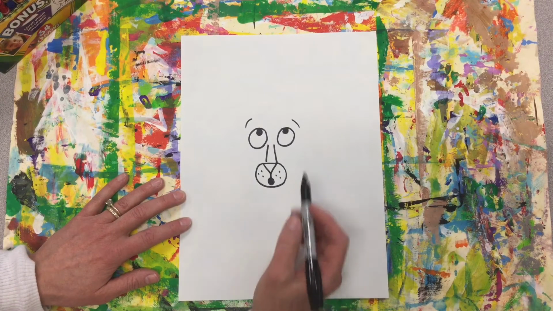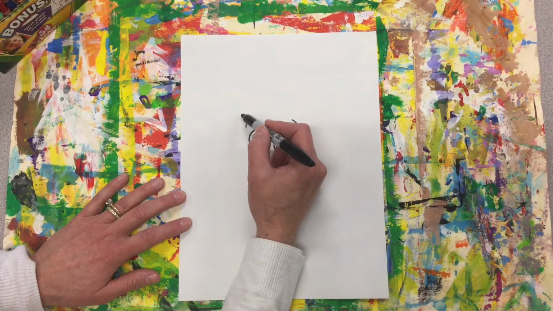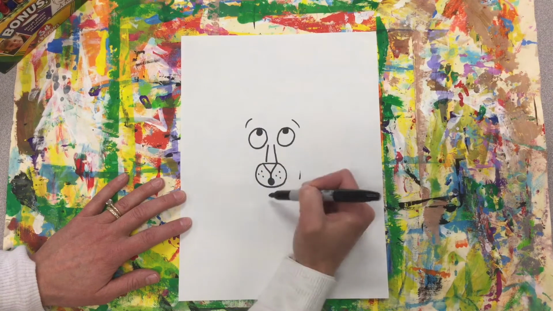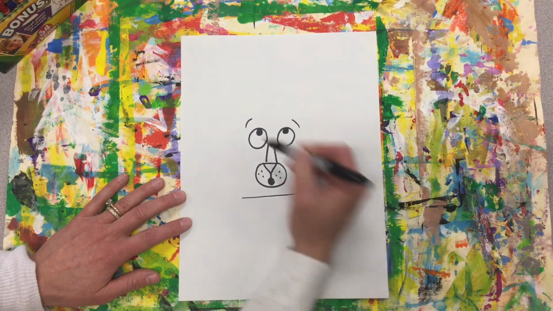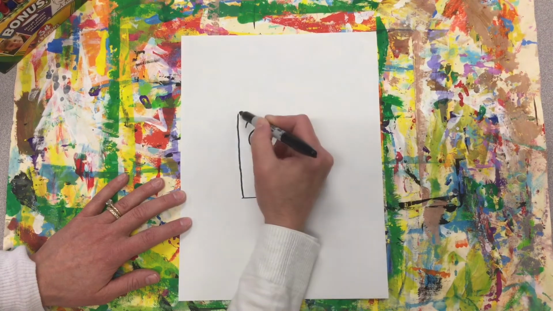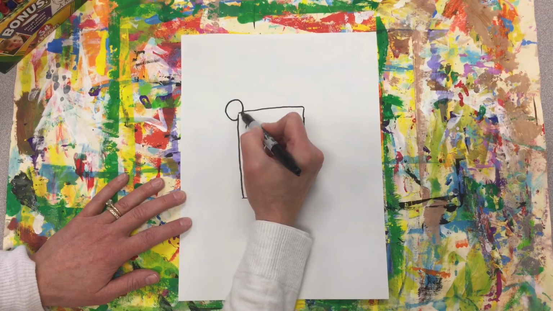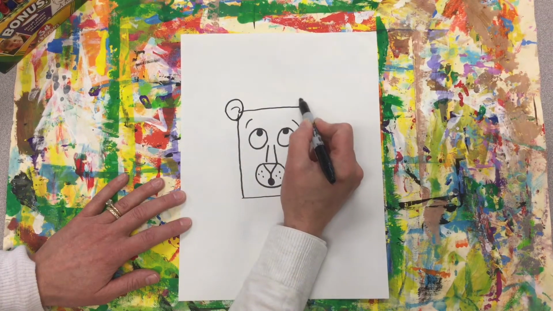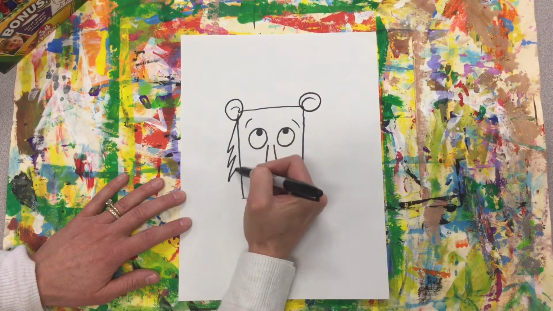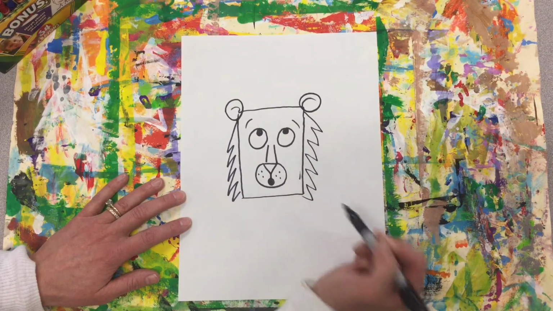Now we'll do our head. In Mr. Brown's story, he had kind of a rectangular head, so I'm doing a little air drawing here. I think I'll come across like this, down the sides, across the top, and put my circle ears on. And then the zigzag line had some of his hair coming out like that.